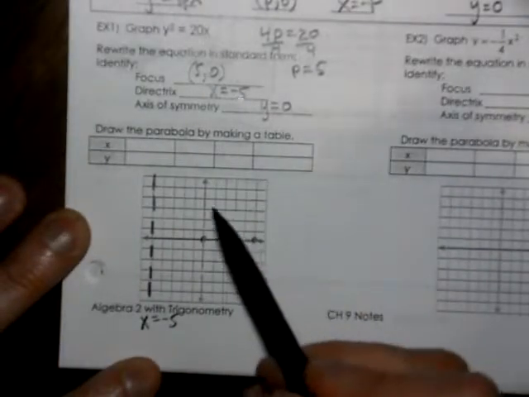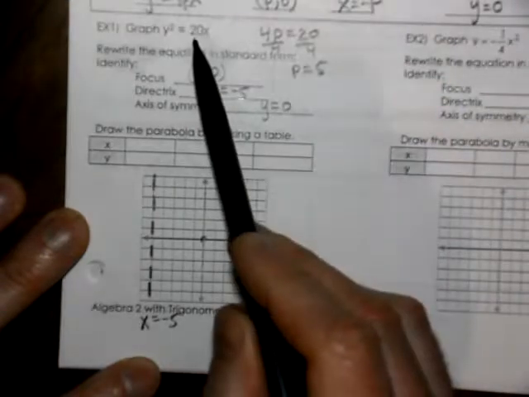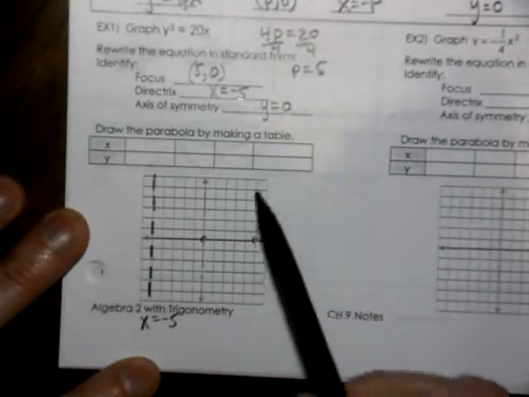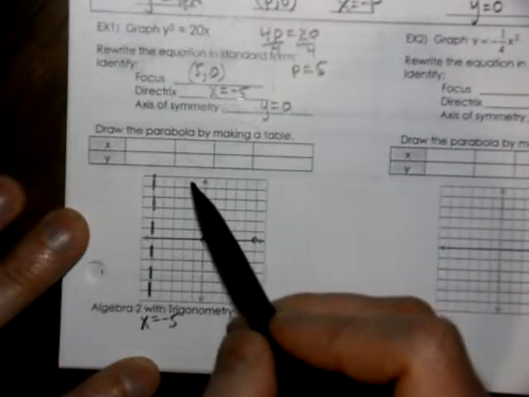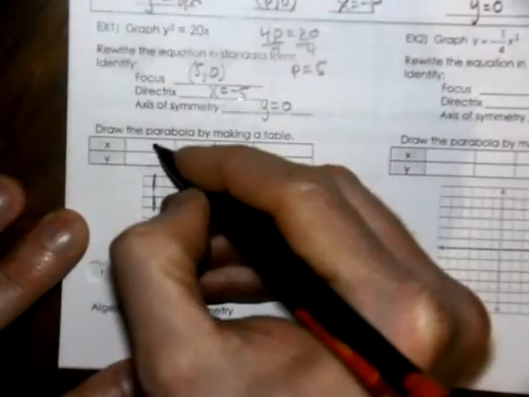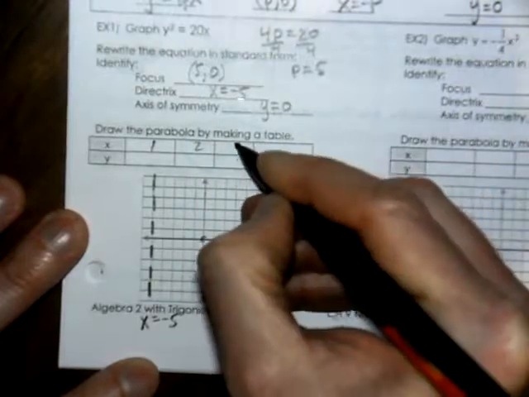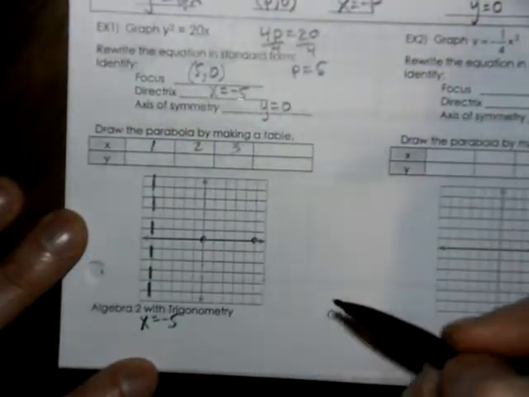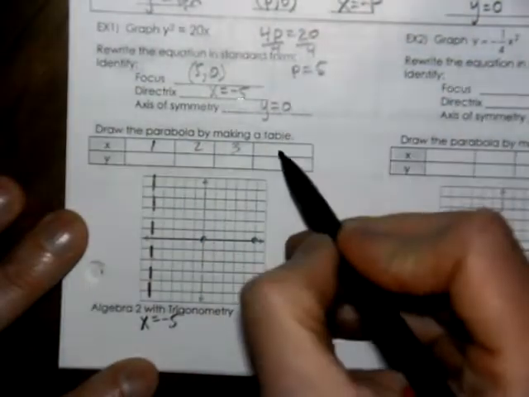When picking points for your parabola, we know that this is going to open up to the right because we have a positive 4p. So we're going to pick values for our x. Our x, we could pick 1, 2, 3. You could even pick 4 if you wish. That might get a little big.